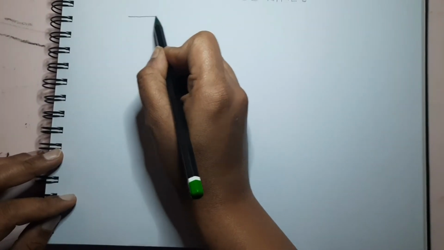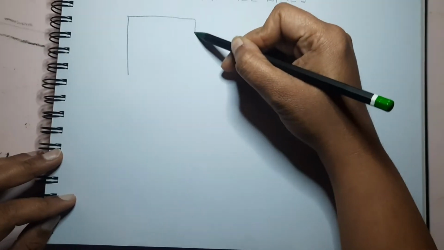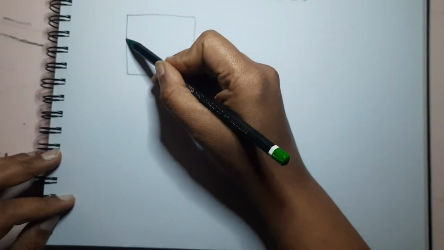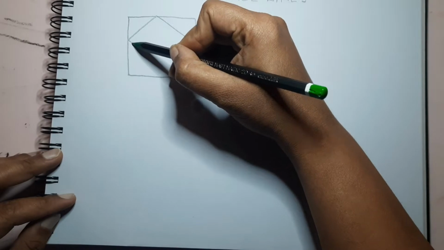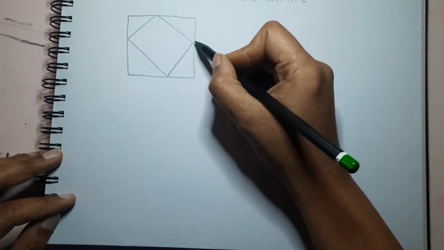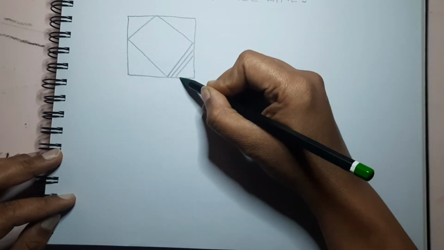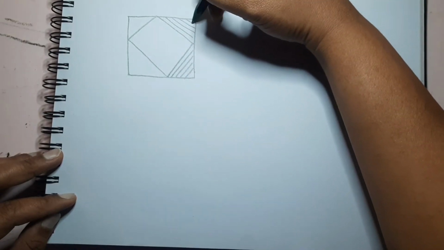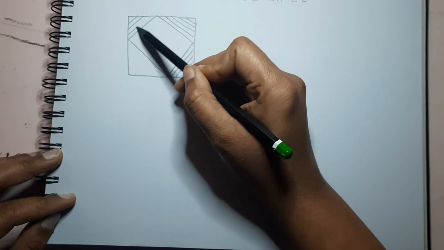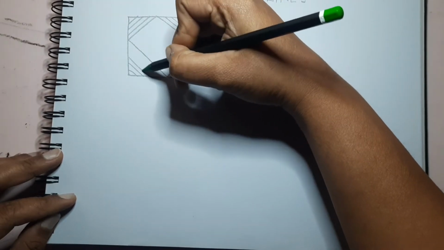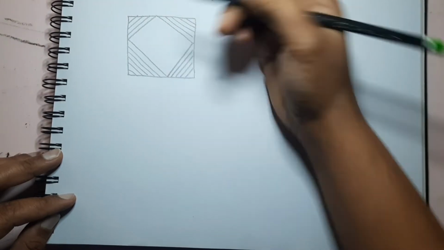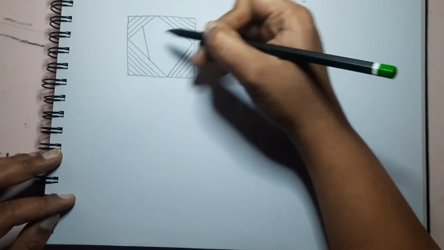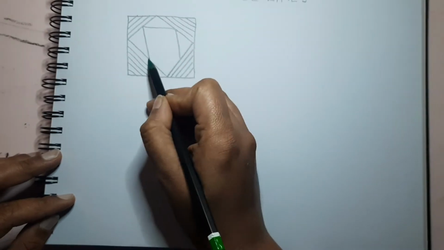So today we will draw some patterns using lines so that we get a good practice. First we start with a square. Then we join the inner sides using a few lines. Then you can see we are filling the spaces with diagonal lines. Then we mark the points again and join them.